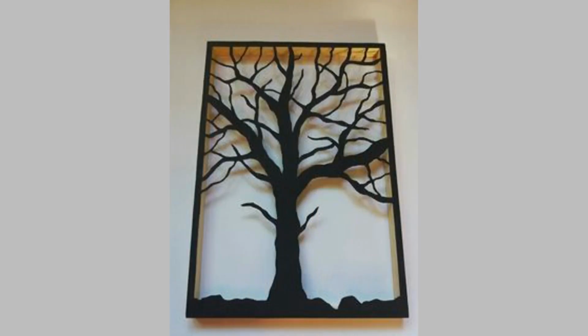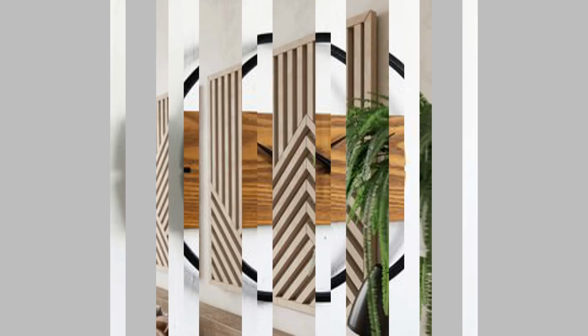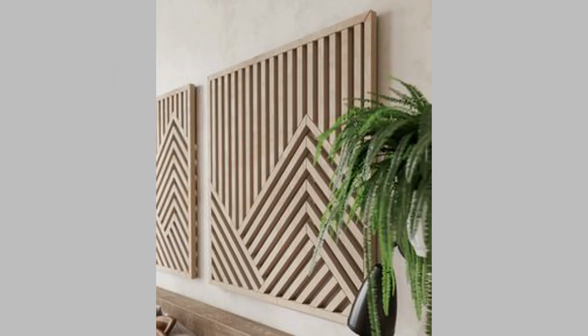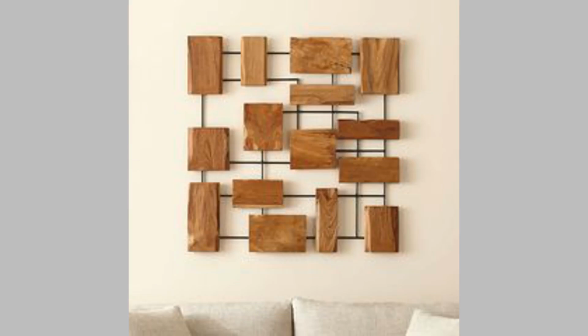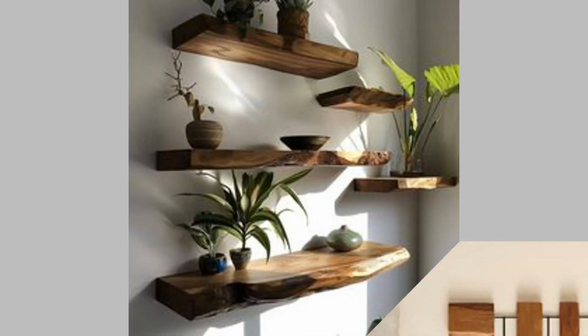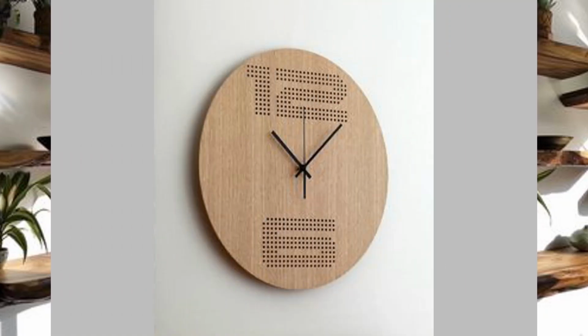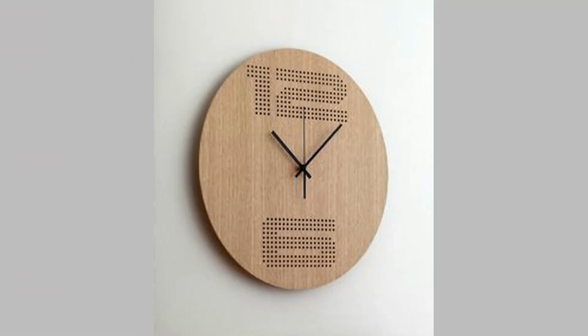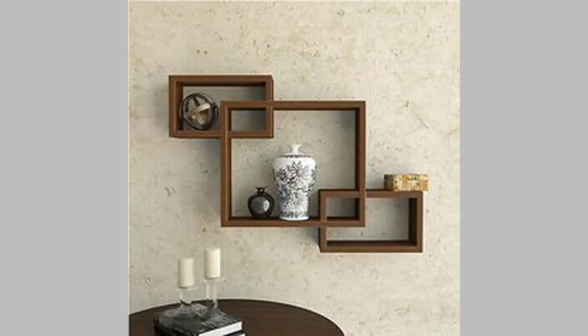Conclusion: summarizing the project and encouraging viewers. By combining the precision of digital fabrication with the timeless appeal of natural wood, we've created a truly unique and captivating wall decoration that showcases the incredible potential of modern woodworking. I hope this project has inspired you to explore the intersection of tradition and technology in your own home decor ventures. Remember, with a little creativity and the right tools, you can transform even the most ordinary materials into extraordinary works of art.